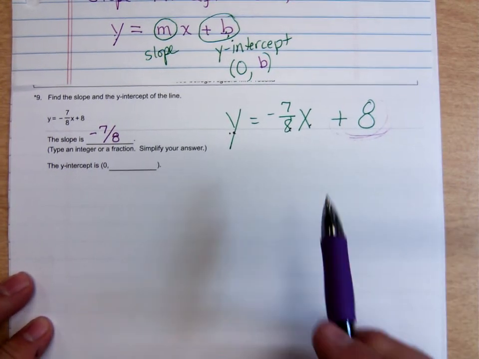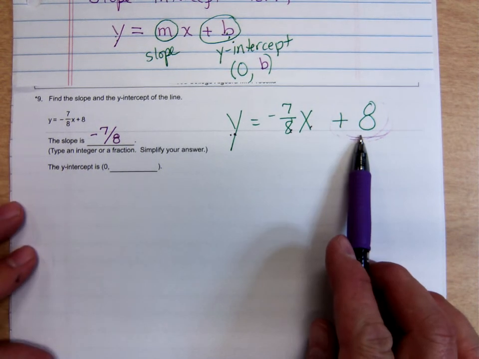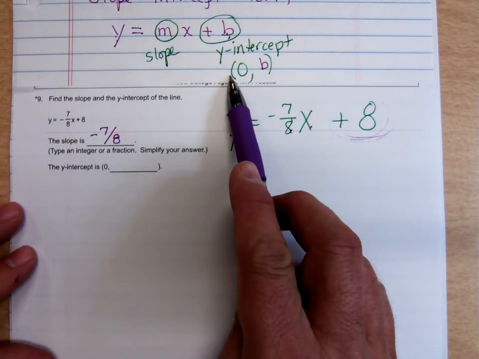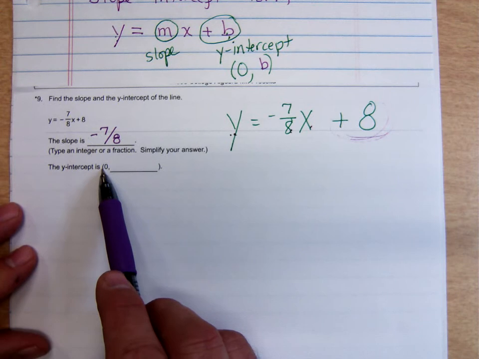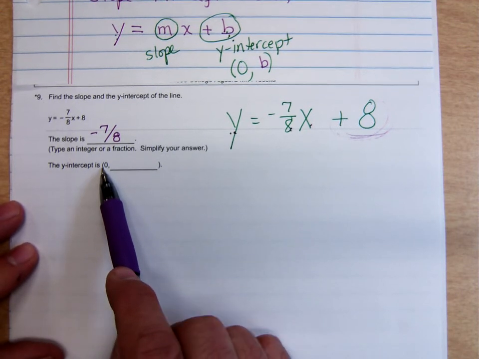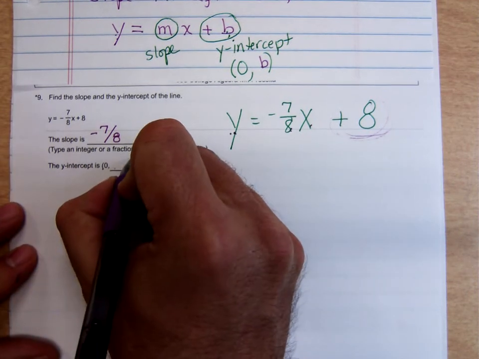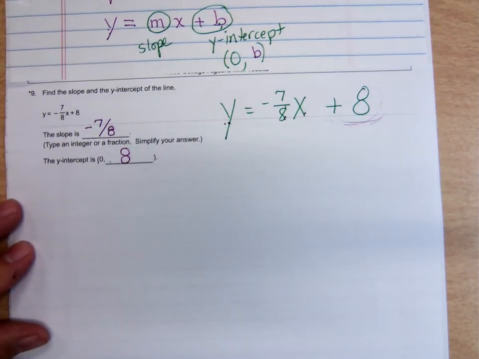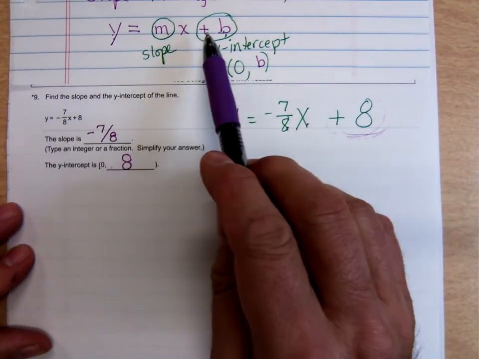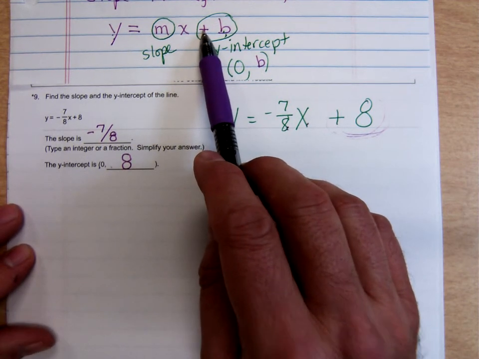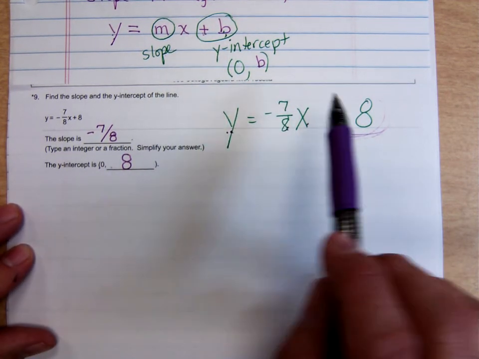It's the y-intercept, but the y-intercept should be written as an ordered pair, and it's already done for you like that. It says parentheses 0, comma, positive 8. The reason I circled this sign right here in front of the b is if it had been a minus 8 here, then you'd say the y-intercept is at negative 8. Okay?